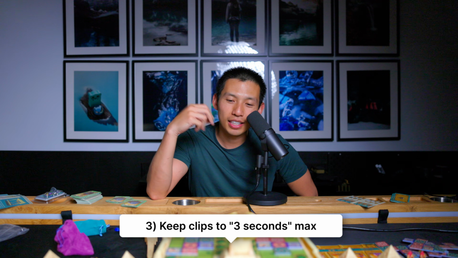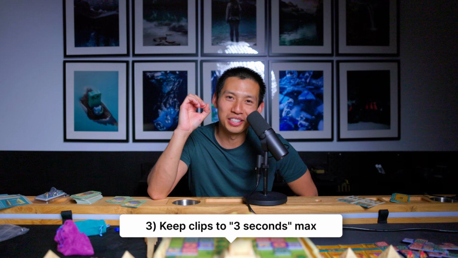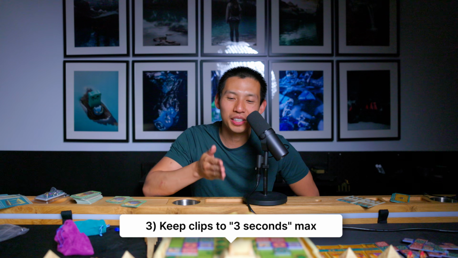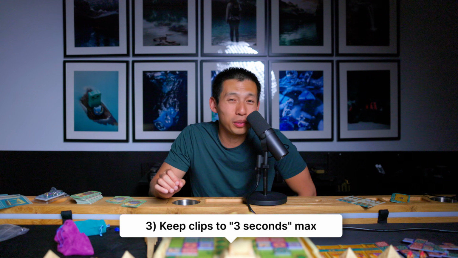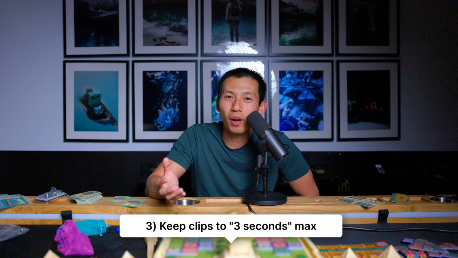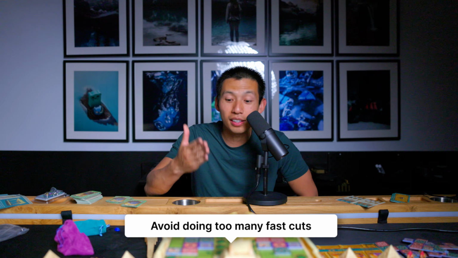Tip number 3, because you're making a video for a platform that is all designed around short attention span, then you want to make sure that you also keep your cuts pretty short as well. I tend to keep my cuts no longer than 3 seconds if I can. And reason why is because you want to hold people's attention. You also don't want to do quick cuts too, unless there's a sequence.